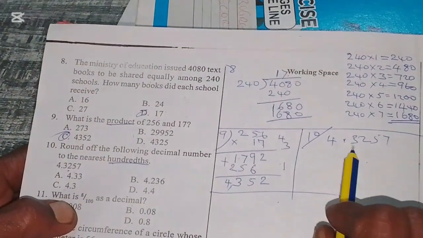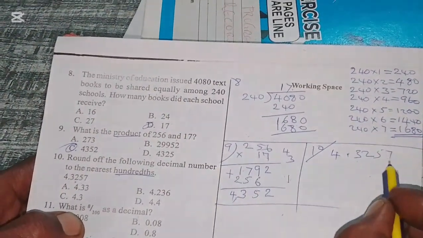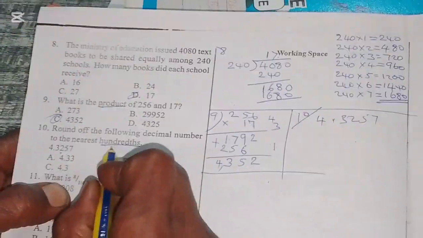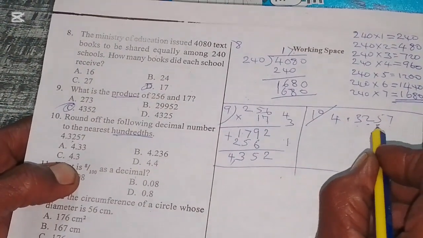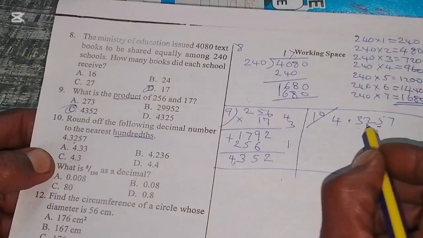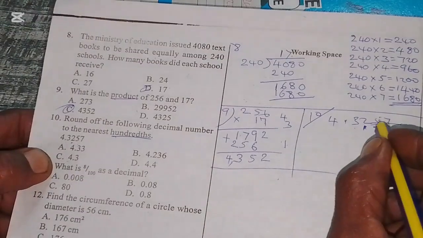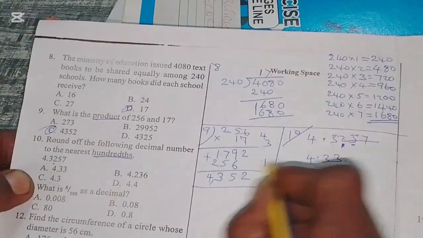So we have tenth, hundredth, thousandth, ten-thousandth. Because we are asked about hundredth, we look for the thousandth, whereby if it is 5 or more, you add 1 here and you forget the others. So because this is 5, we will add 1 here. So 4.33.